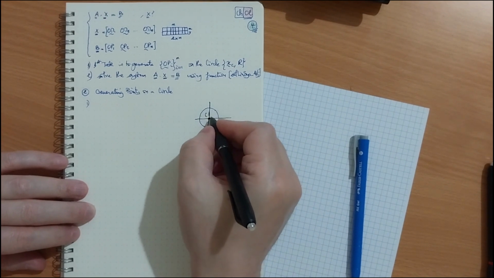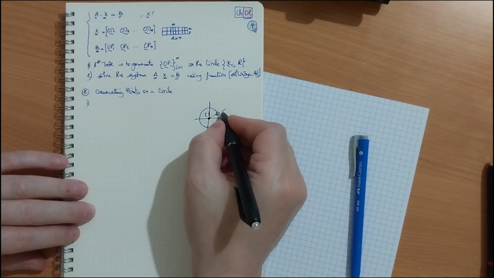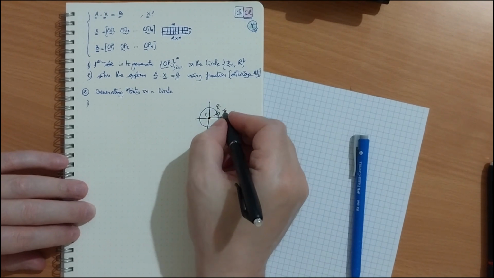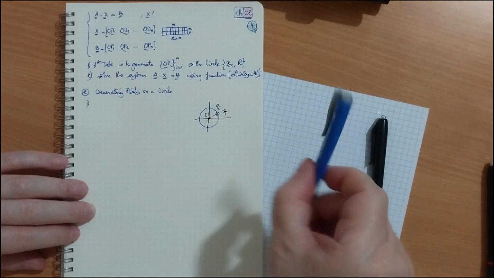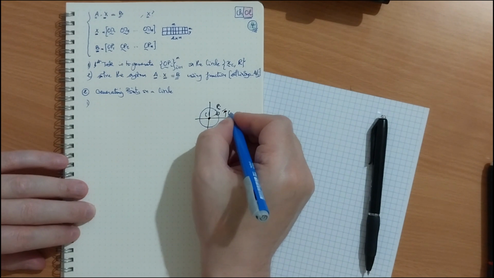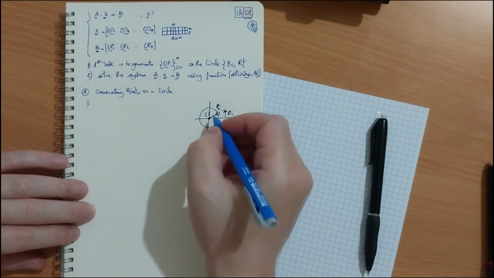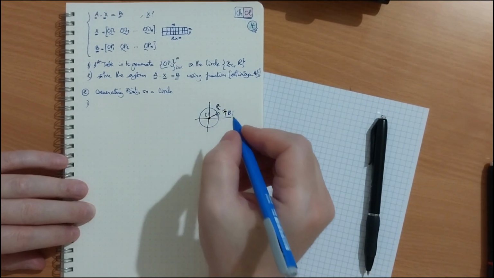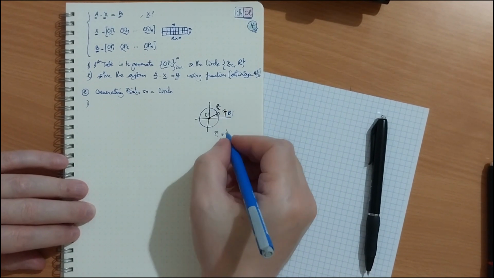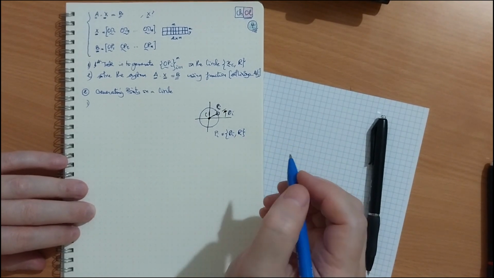Each point on the circle, let's call it the point PI, can be defined by the angle, let's call it theta I, and the radius r. So each point PI is defined by its angle theta I and the radius of the circle.